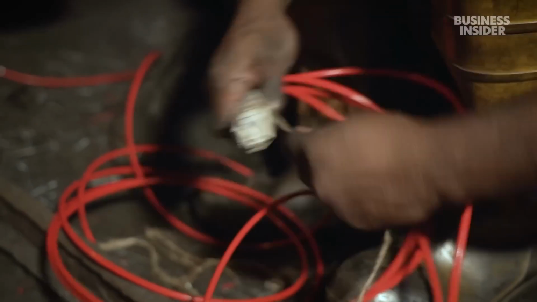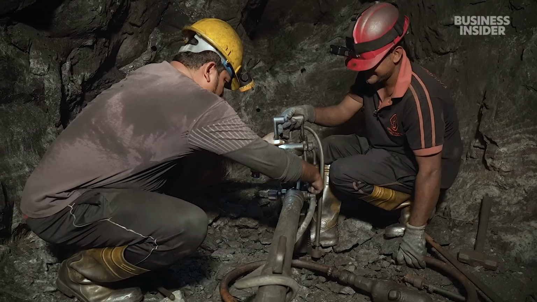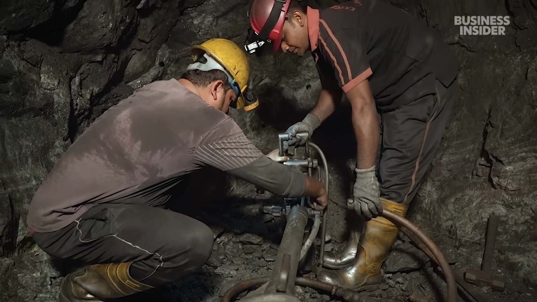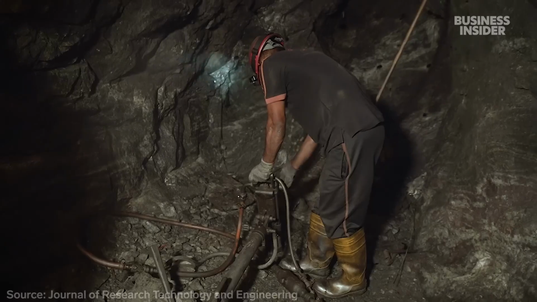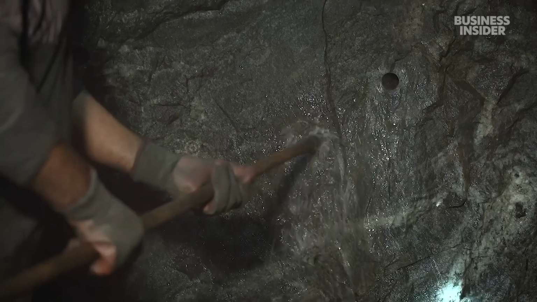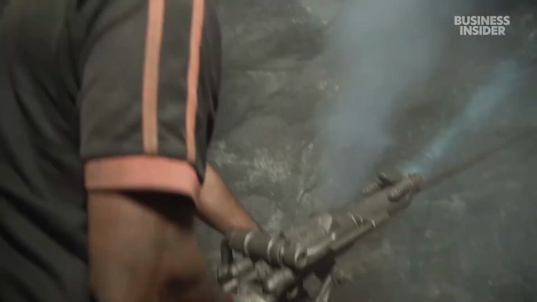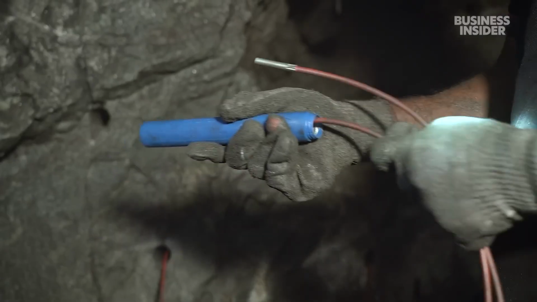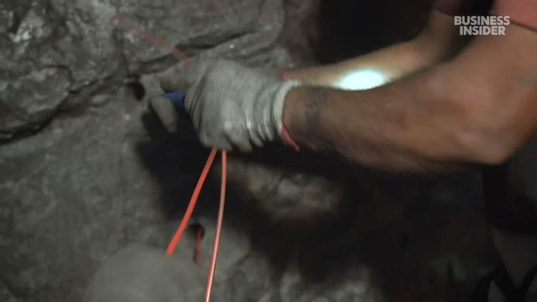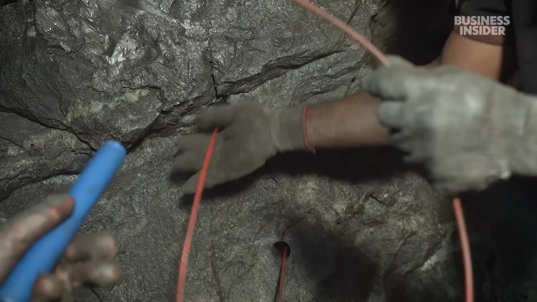They secure the ends with old papers. Then, Neil uses a drill to inject fluid into the walls, which helps stabilize them. They feed in the wires and dynamite and cushion them.